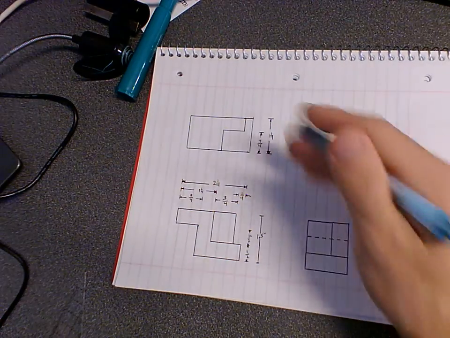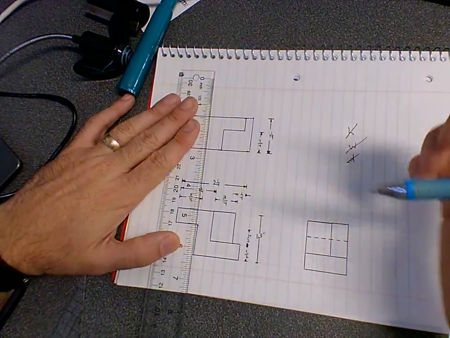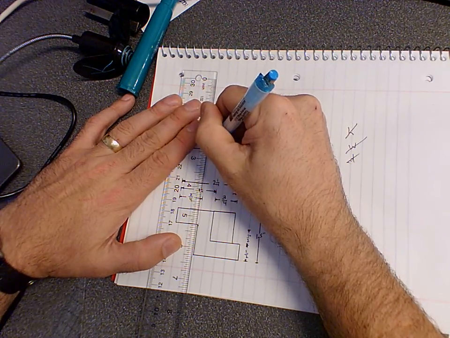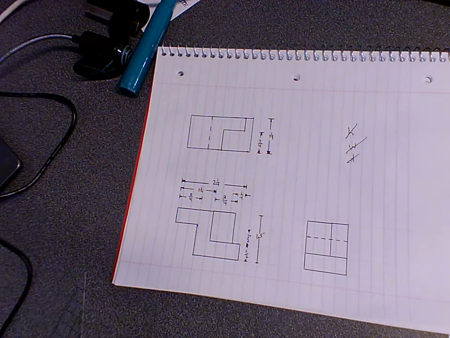I now have my height, width, and depths all laid out. I just realized I missed a hidden line here. Enjoy.